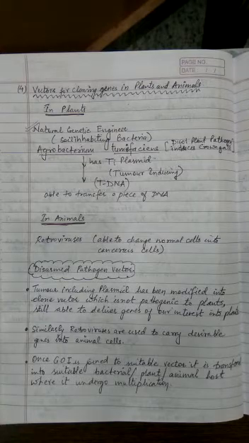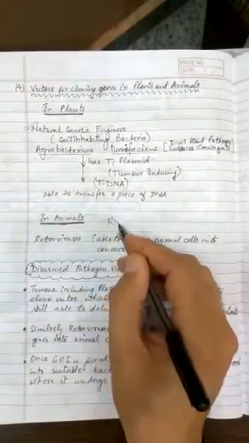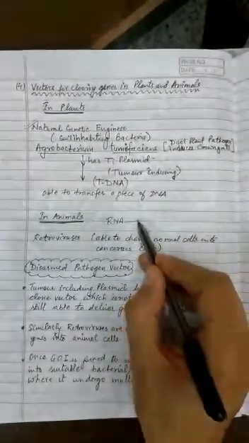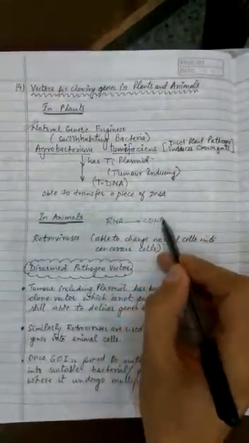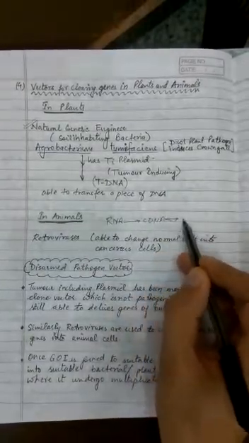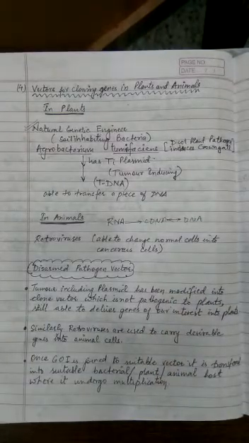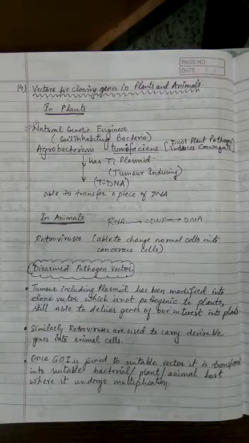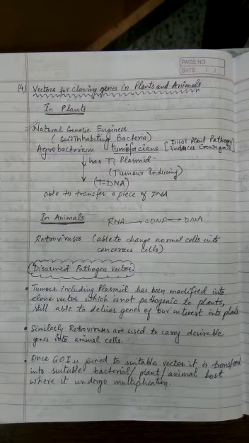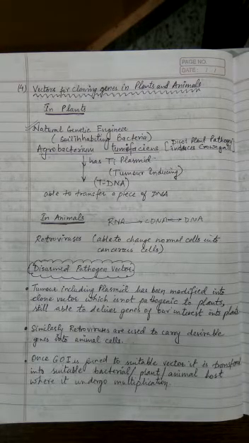In the same manner, in animals we can use retroviruses. Now retroviruses are able to change normal cells into cancerous cells as per the NCERT. So in the same manner we are going to talk about this also, that a retrovirus carries RNA, and we all know first of all it will make a complementary DNA, and this complementary DNA will attach with the DNA of the host organism and then take over the machinery. So now if we are able to somehow remove this property of taking over machinery and causing infection, what will happen now, this virus will become disarmed. Disarmed means losing the property of infection.